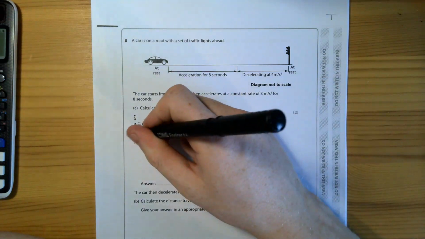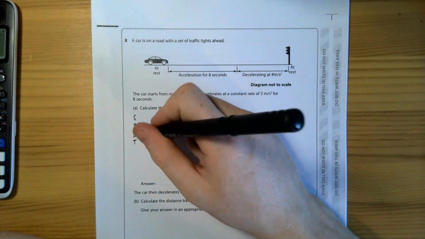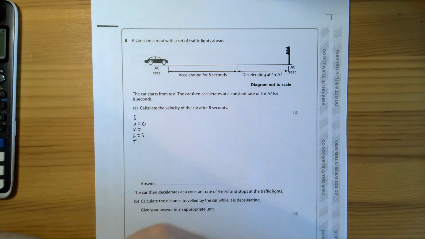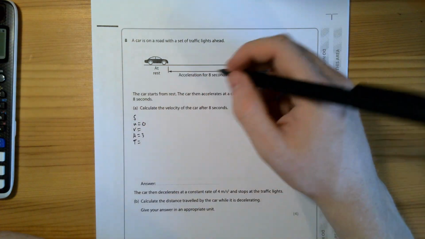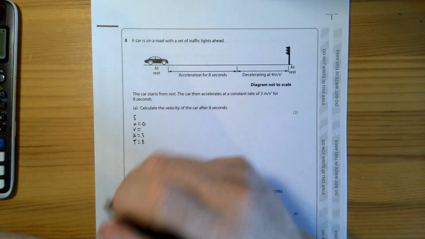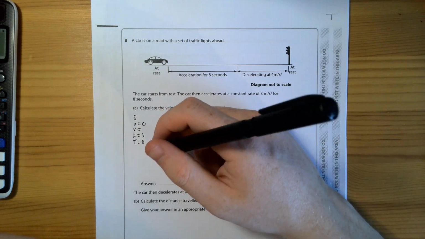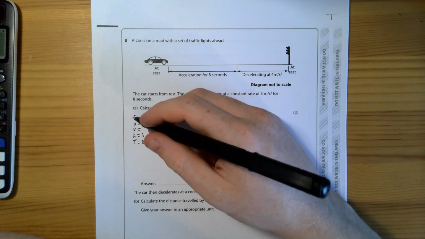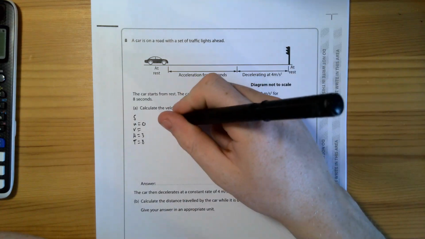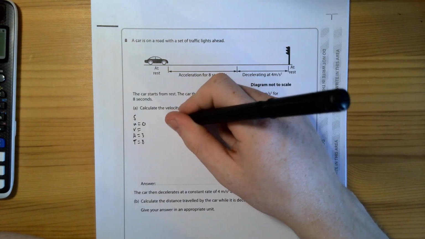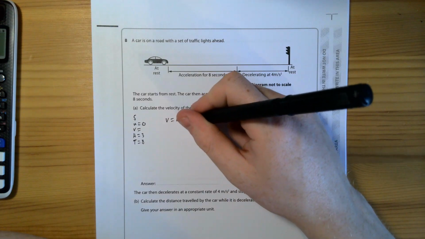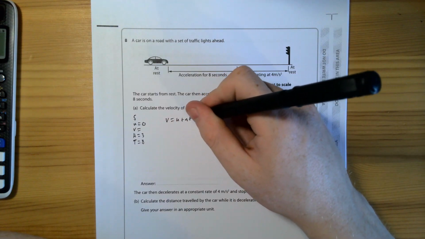The acceleration was given to us, which was 3 meters per second squared, and the time was 8 seconds. So I need to find a SUVAT formula in my formula booklet that uses the letters V, U, A, and T. Fortunately, there is a formula in that exact order: V equals U plus A T.